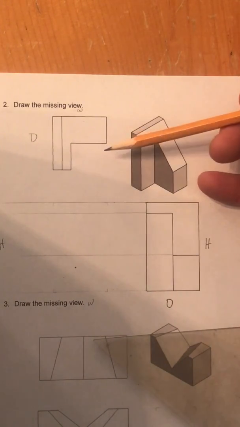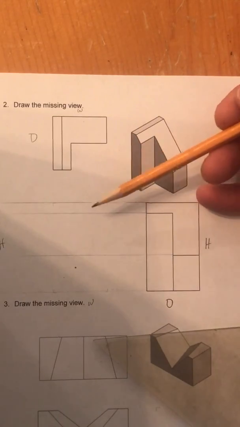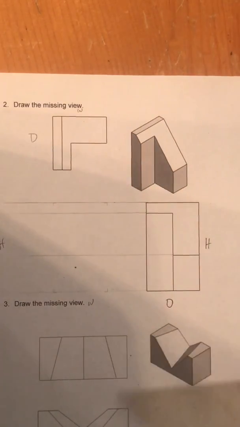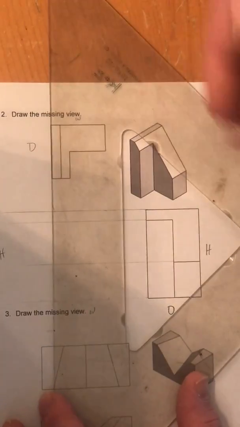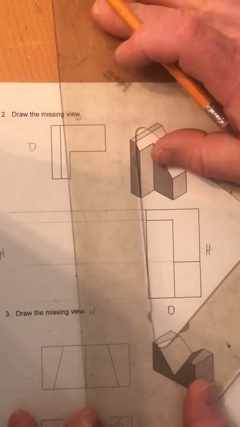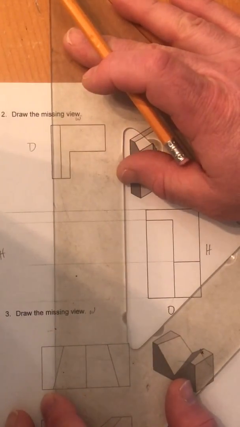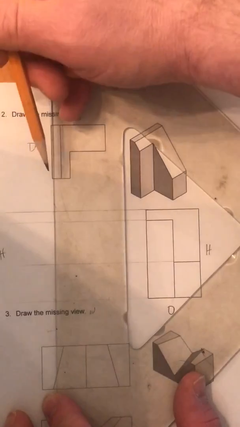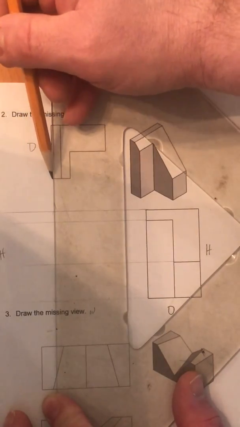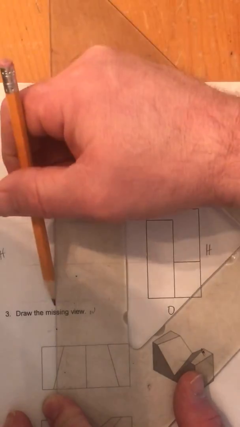Now I'm going to use my top view and project down too, and we'll do the same thing. I just switch my ruler, or in this case my triangle, over, and I'm going to go from the far left side of that top view, line it up, and project down.